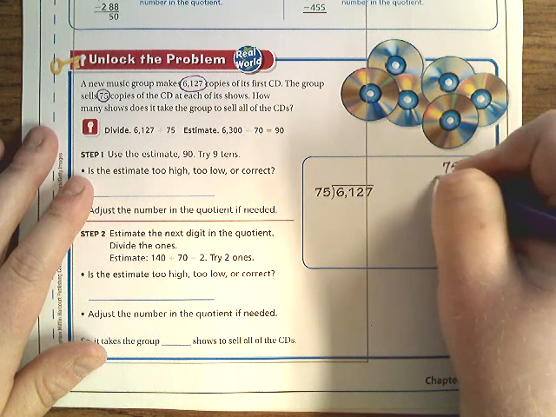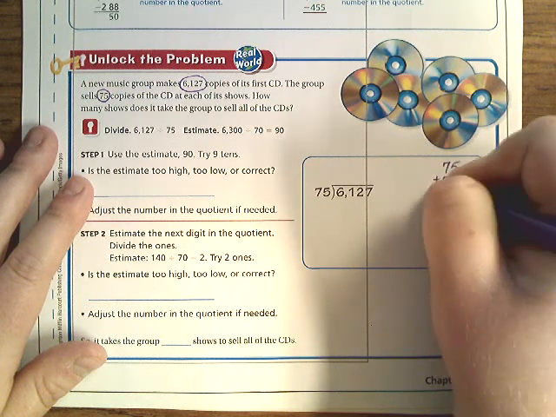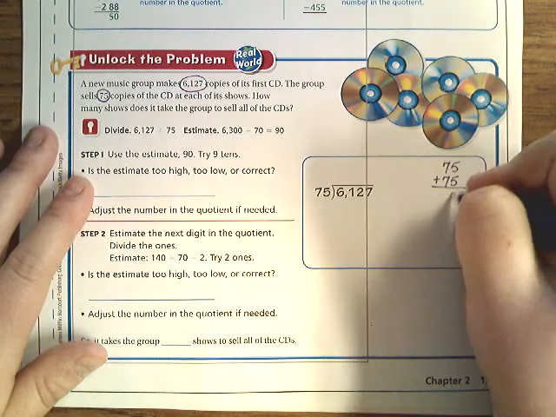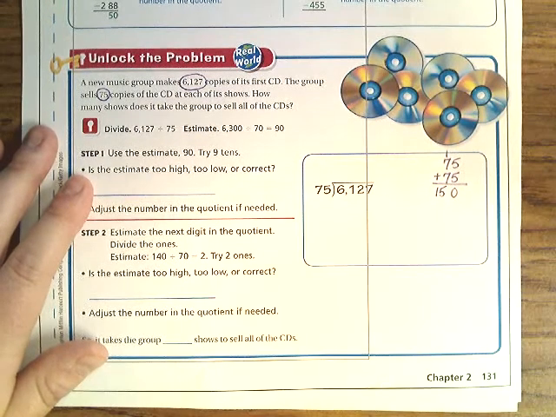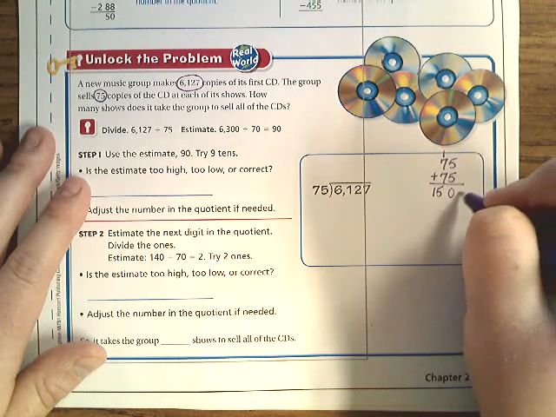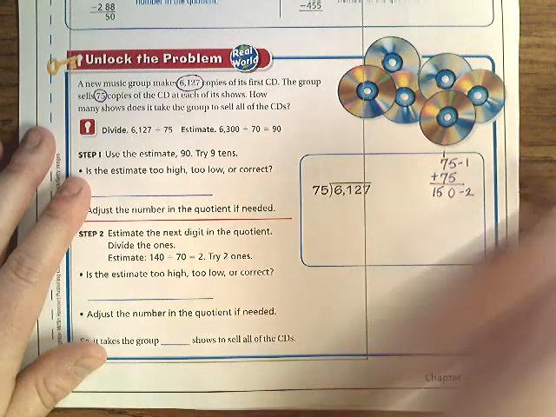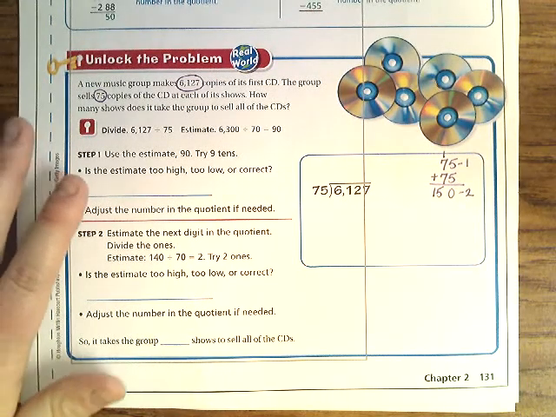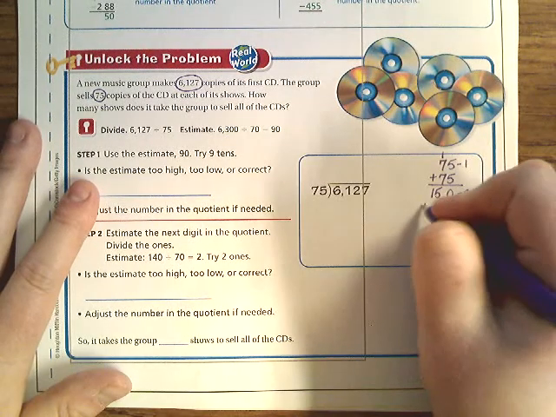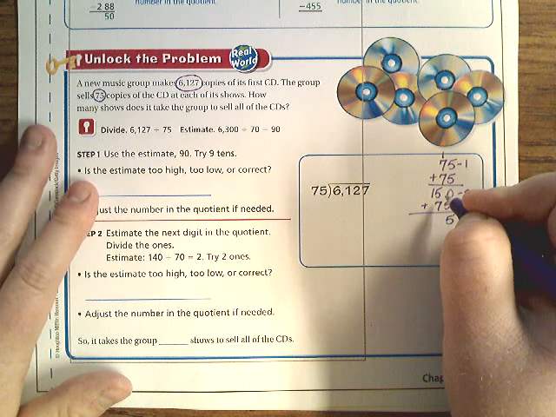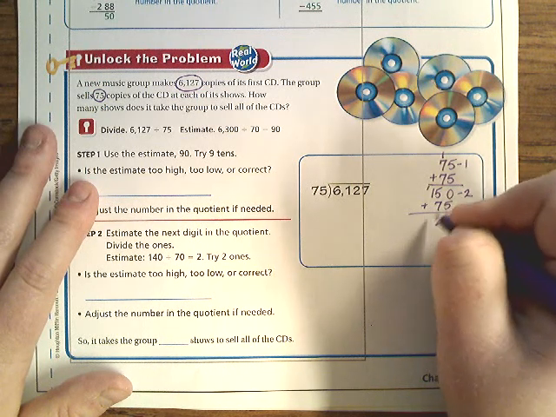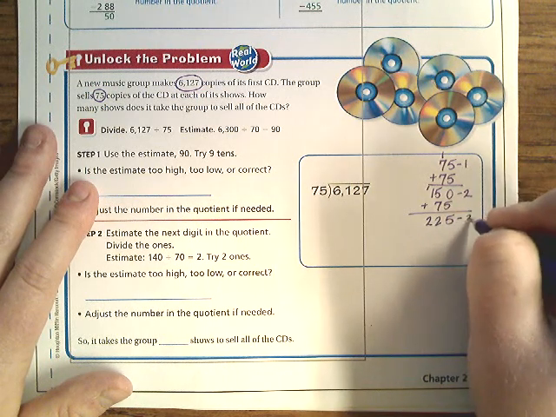So we have 75 plus 75, okay? If we add those up, we get 150. So we know that 75 times 2 is 150. 75 times 1 is just 75. We're going to add another 75 to that. 225.